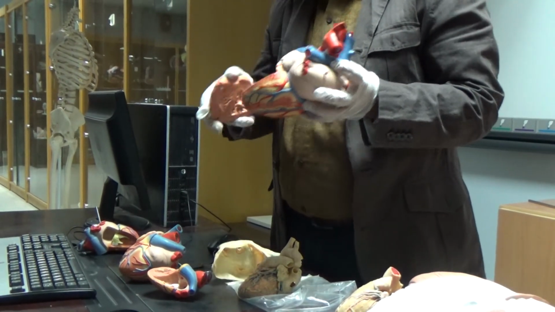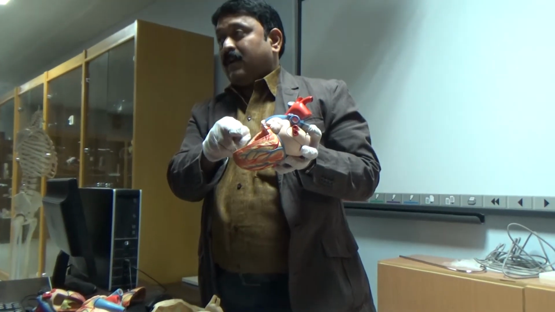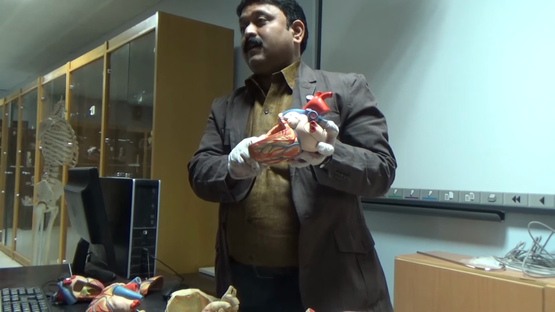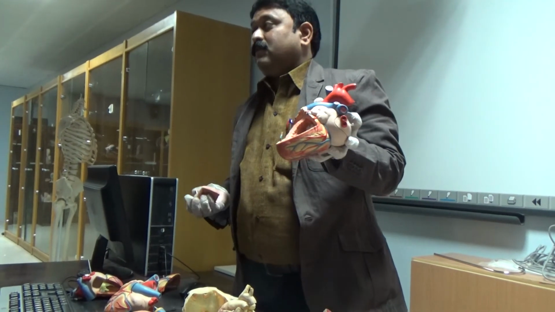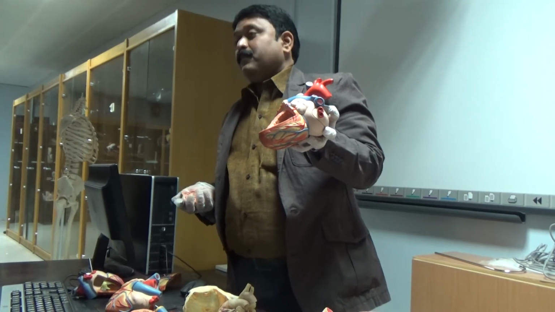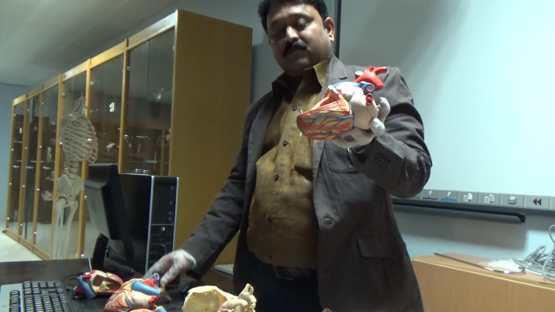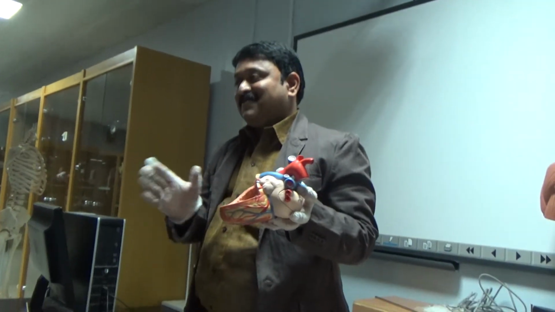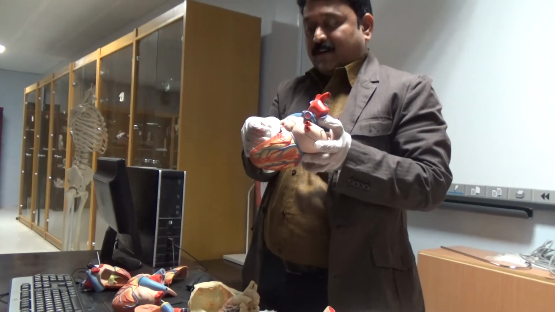About the heart: interior of the left ventricle, interior of the right ventricle, interior of the right atrium. The interior of the right atrium is important. All the things are important, but usually the question may arise from this.